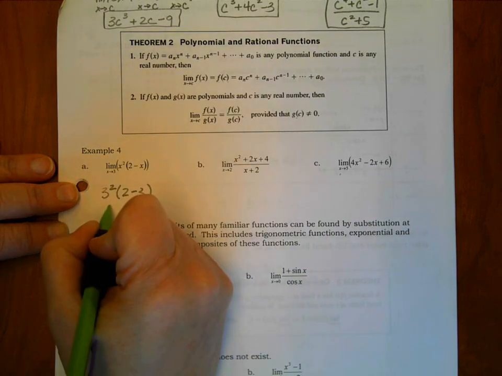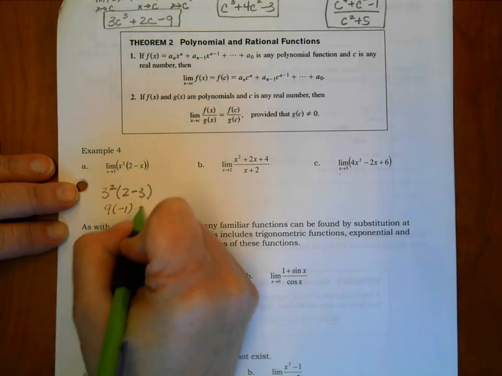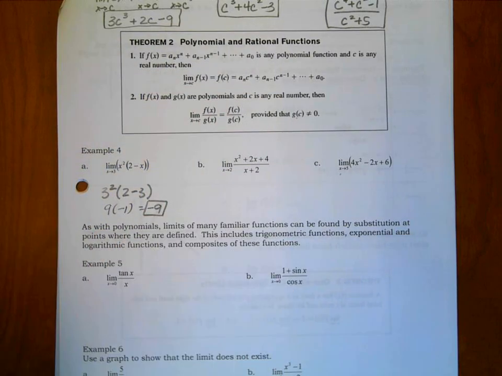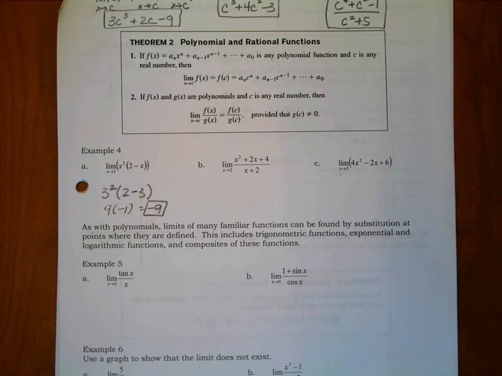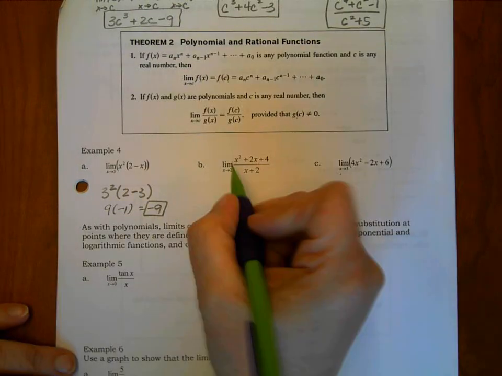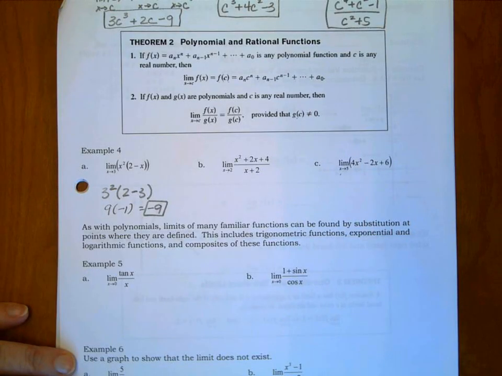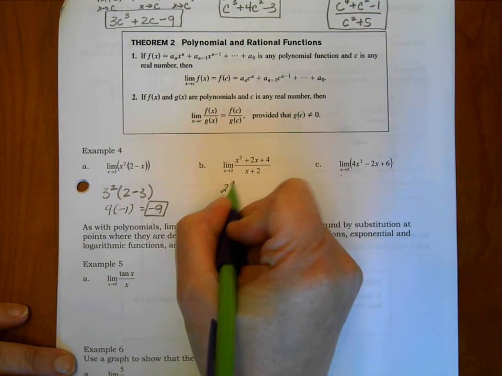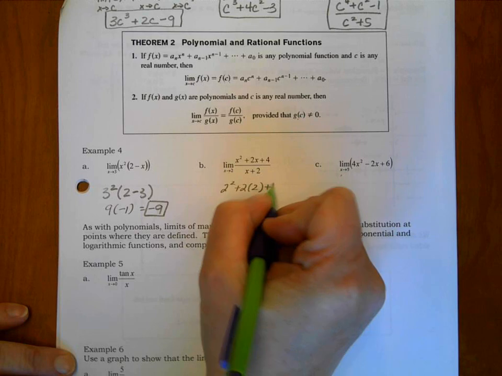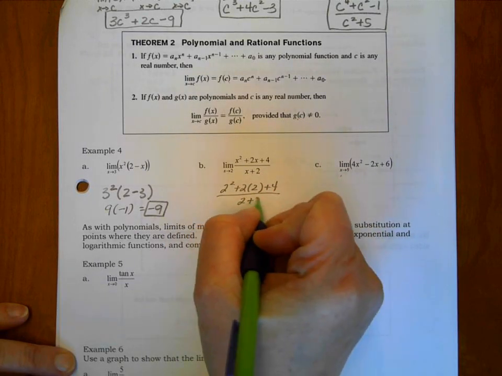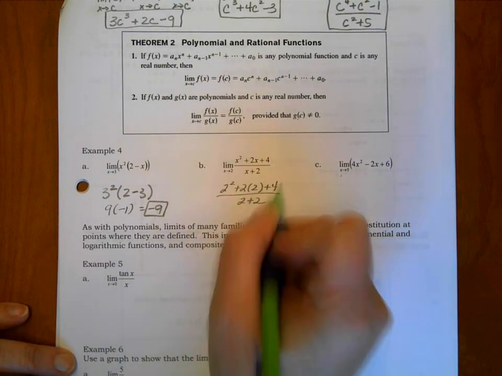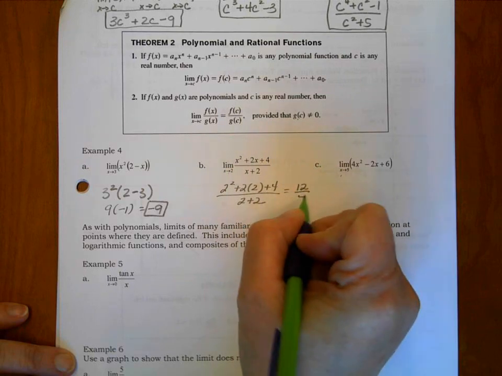Okay, so this would be 9 times negative 1, so negative 9. Take a second and work on B and C. In this case you're going to plug the 2 in, and in this case you're going to plug the 5 in. Everybody should be doing this right now, not just sitting there and waiting for the answer to magically appear, which it is going to, but you should still be doing it.